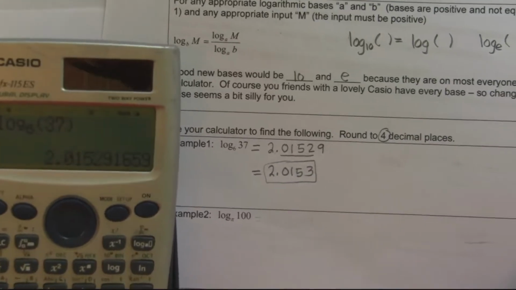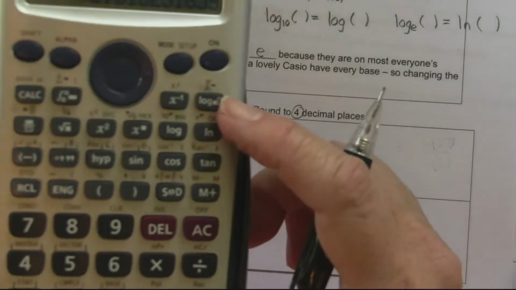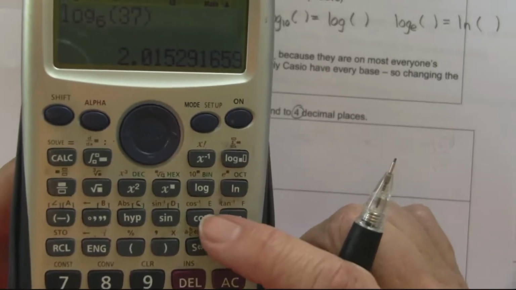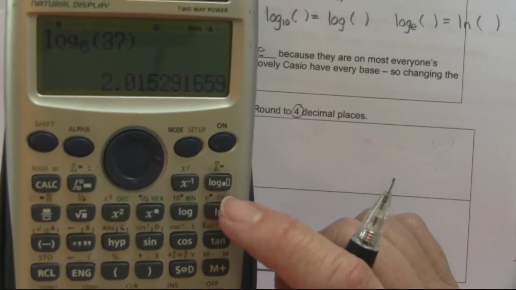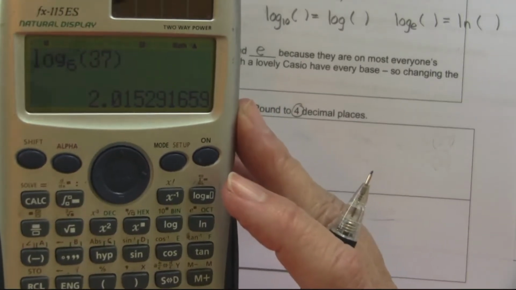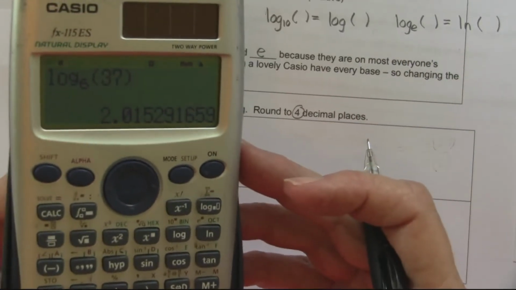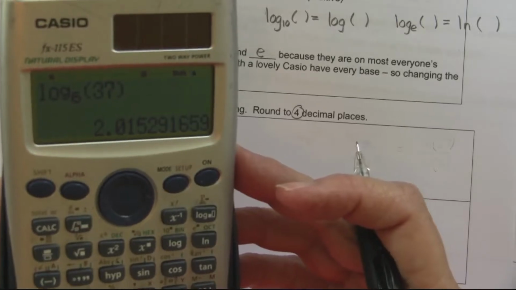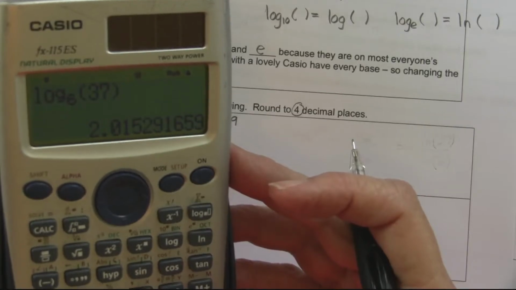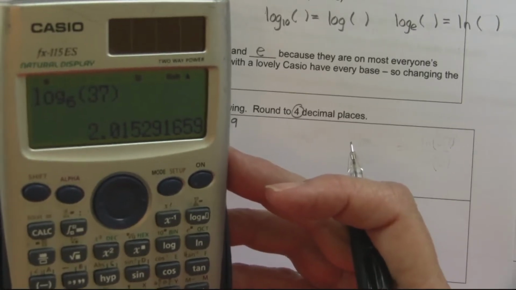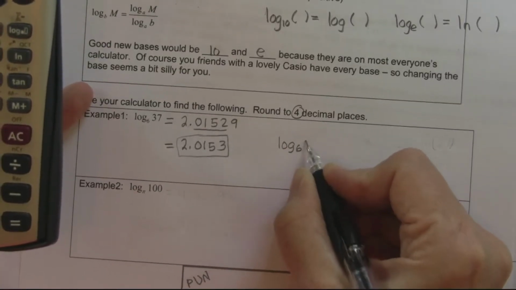Now, if my calculator did not have this key that allowed me to choose any base I wanted, then I'm going to have to use either the log key or the natural log key. I want to show you how to do that so that you can do it on your TI. I apologize, I don't have a TI here at home, so I can't make a video with the TI. But if you bring your TI to my office hours or to class, I'll show you how to use it. Okay, so log base 6 of 37.